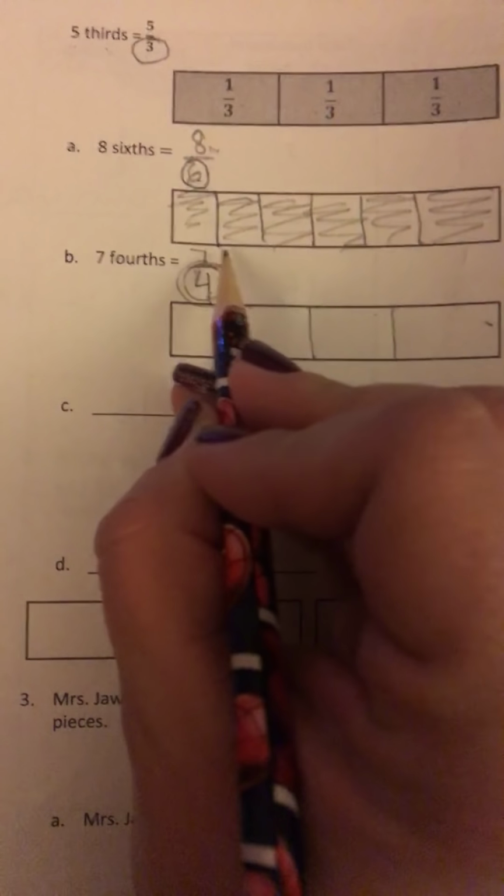And then look at the numerator on the top, 7. So I need to shade in 7 of them. 1, 2, 3, 4, 5, 6, 7. So 7 are shaded in.